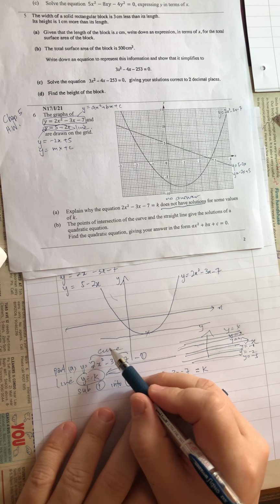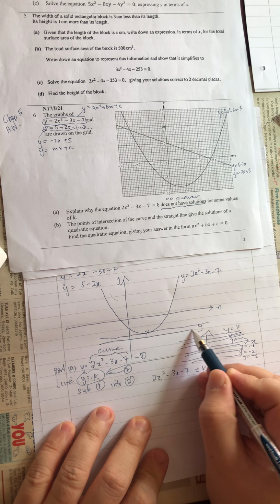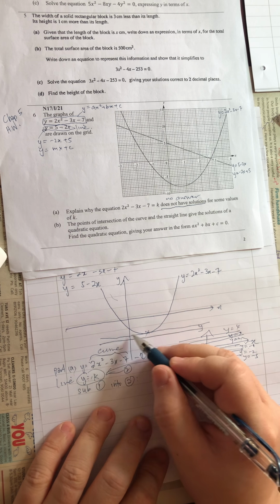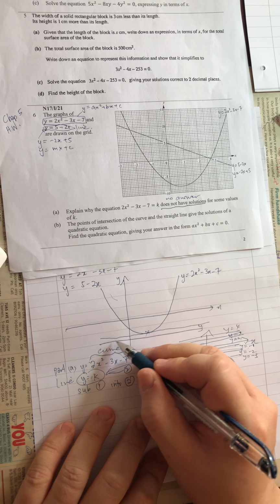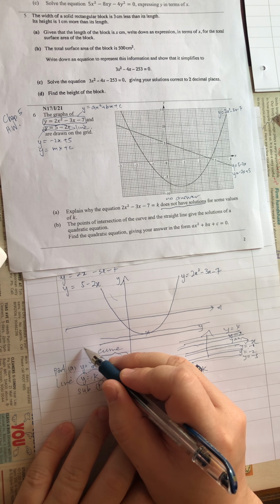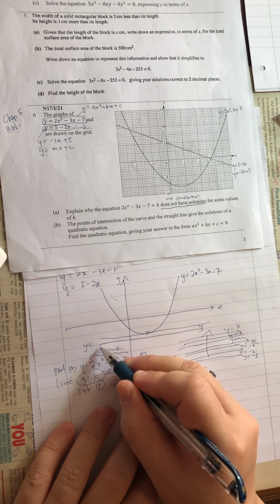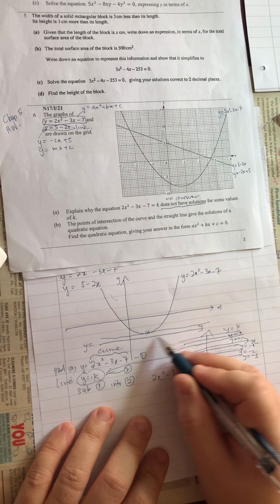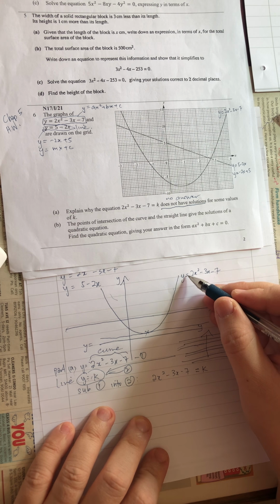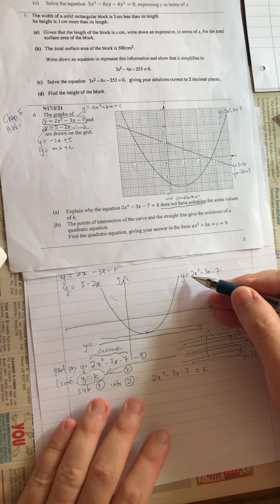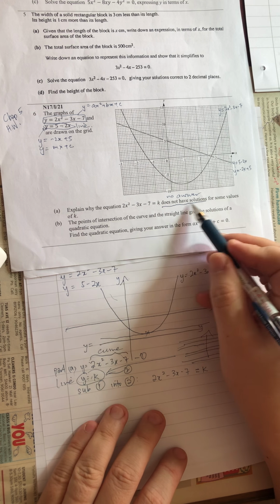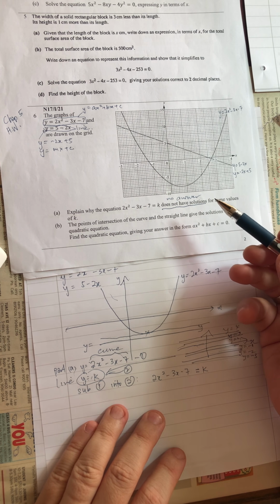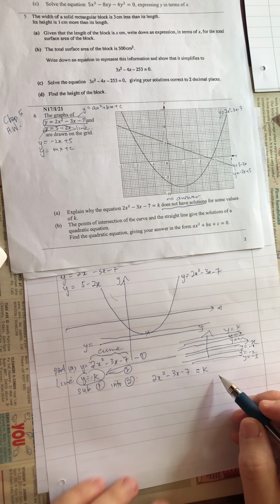But after that, if I were to draw any line lower than this line, you will find that all the lines I draw below this curve would not cut the curve anymore. And if the line doesn't cut the curve, they don't meet, right? And if they don't meet, then there's no solution, right? So they're just asking you why, for some values of k, it doesn't have any solution. So you have to do it this way.